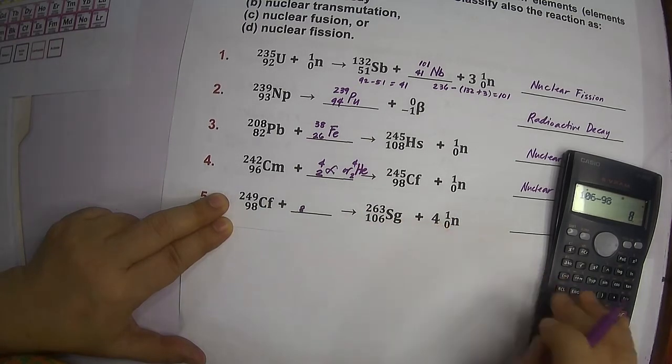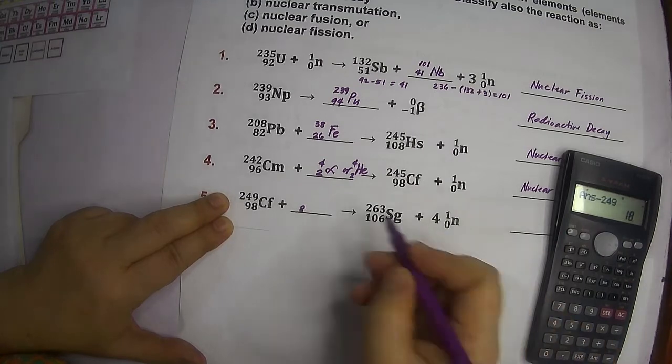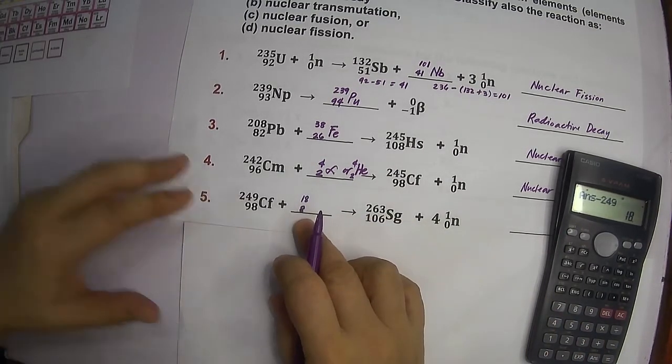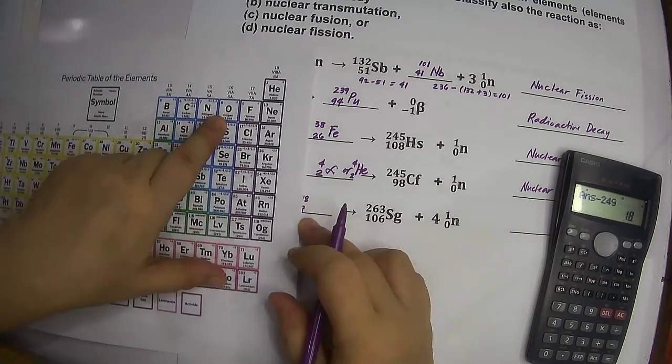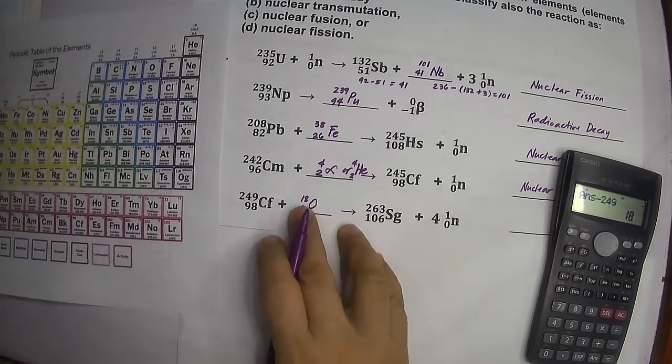On the product side, we have 263 plus 4, that is 267, minus the mass of californium-249 gives you 18. By the way, the element which has atomic number 8 is oxygen. So this is oxygen-18.